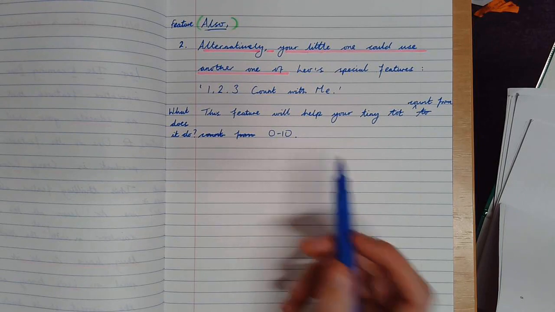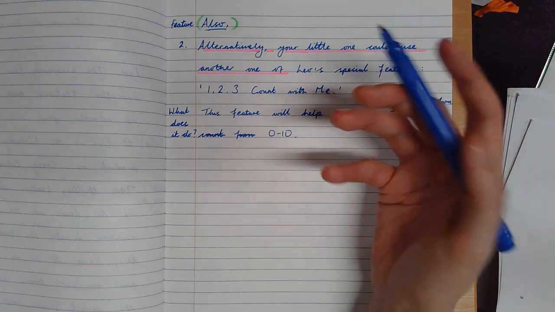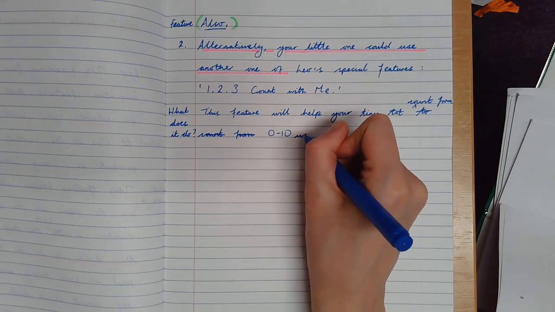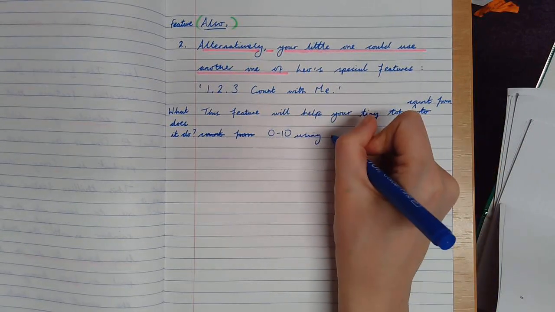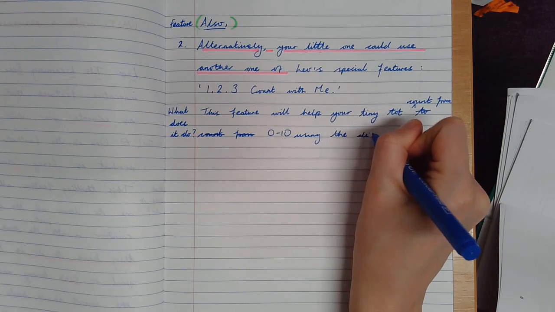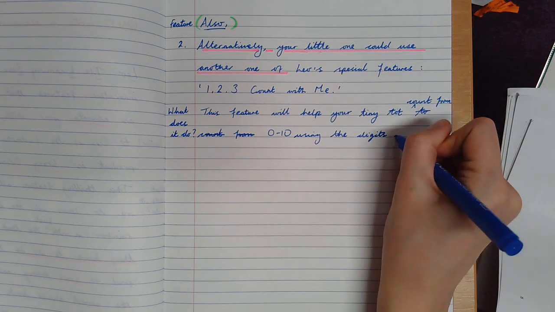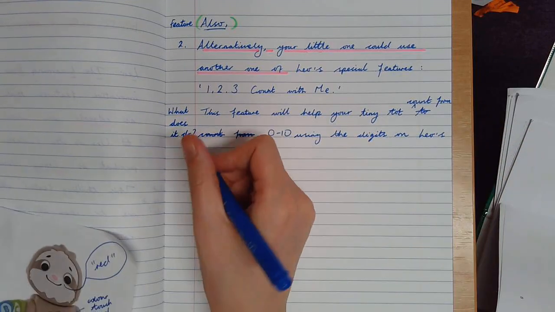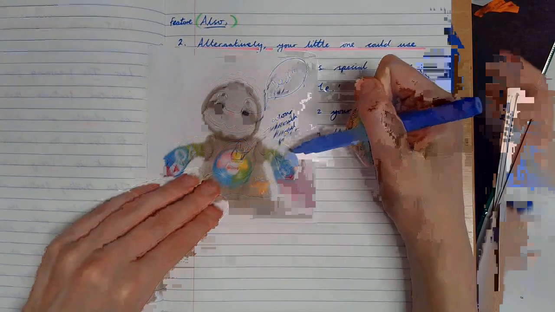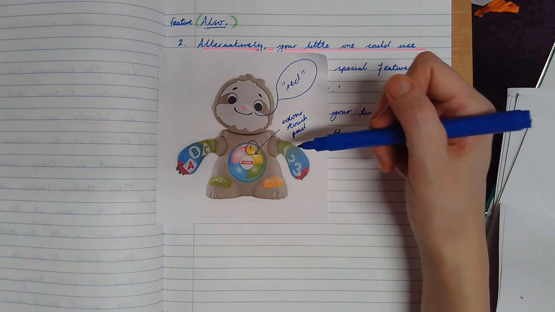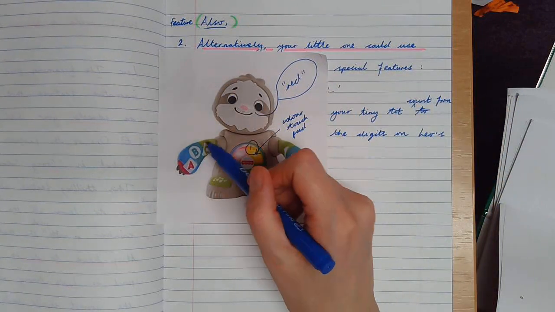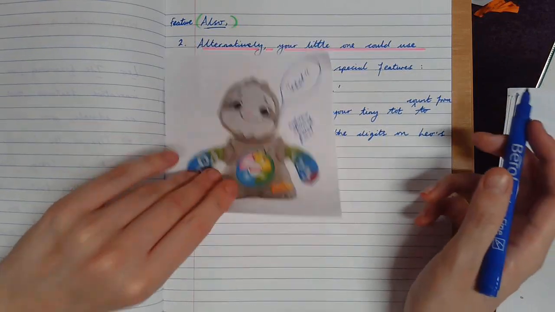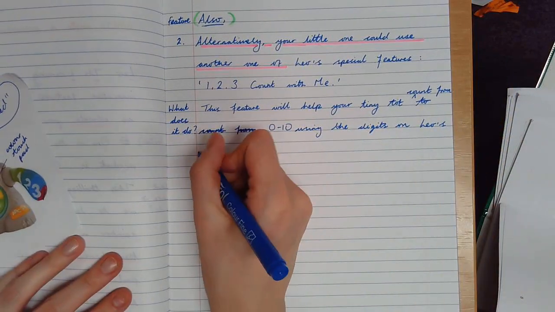How will it help? How will this feature help? Well, I'm going to add to this sentence and say, using the digits on Leo's arms. Digits is another word for numbers. And these are the digits I'm talking about. And perhaps in my product, I'm going to think about having 0 to 10 on one arm and other numbers along the other arm. Using the digits on Leo's arms.